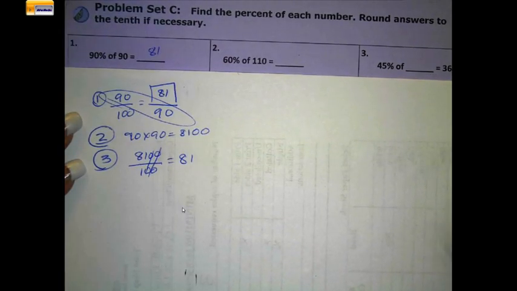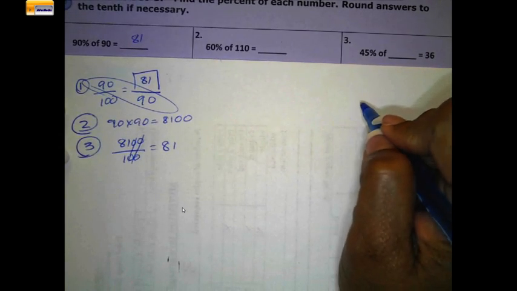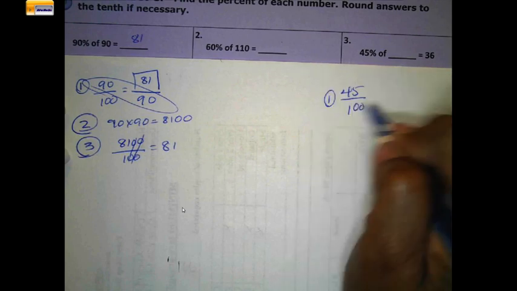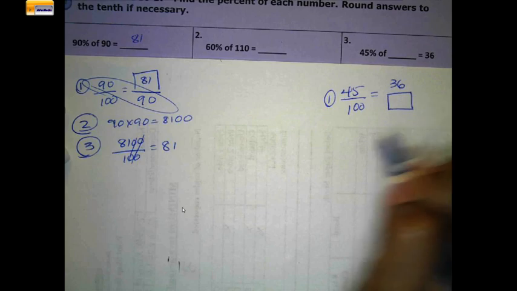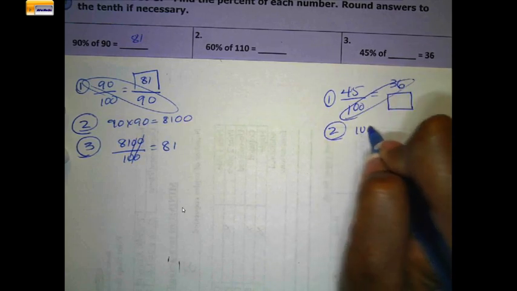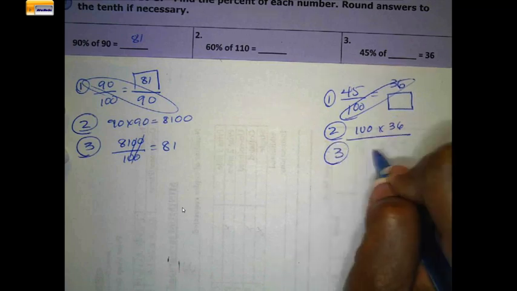I'm going to skip to number 3. How do I set up number 3? 45 over 100 is my setup. 36 is my part, and the whole is missing. Going to cross multiply 100 times 36, and I'm going to divide by 45.